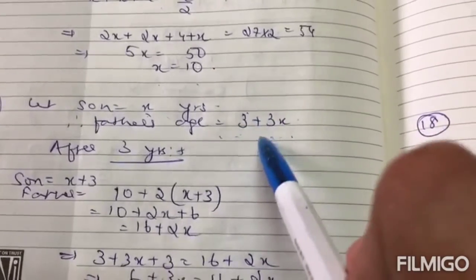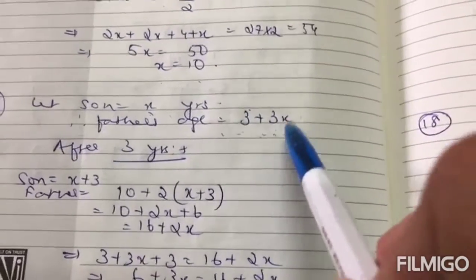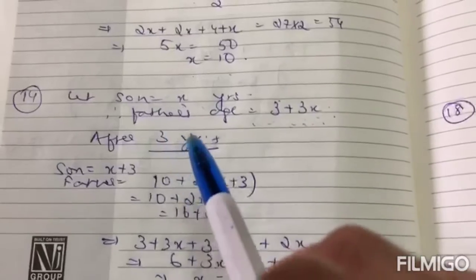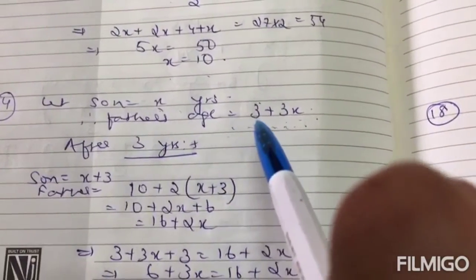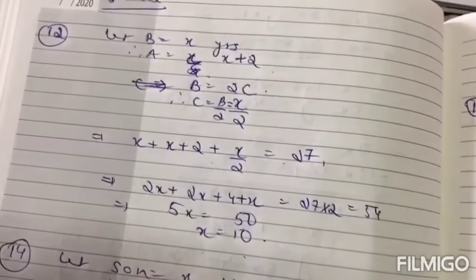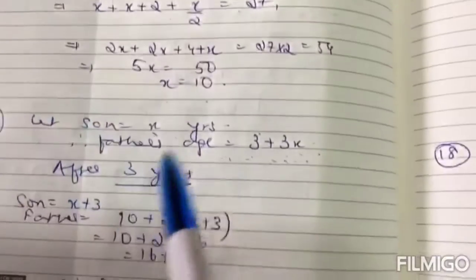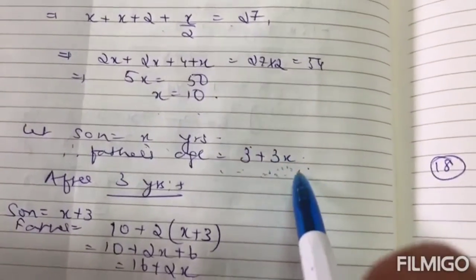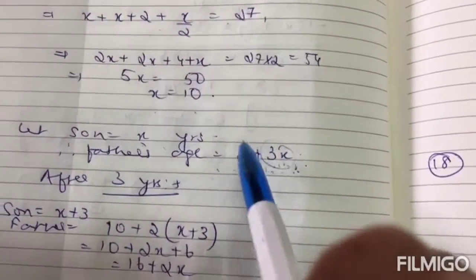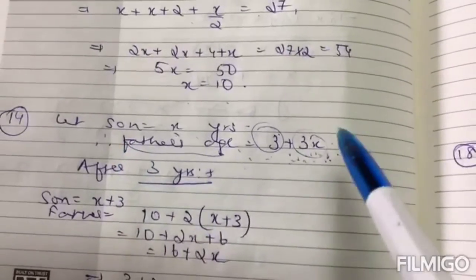So 3 plus 3 into X. Be very careful. The question clearly says the father is 3 years more than 3 times the age of the son. So 3 times X, which is the age of the son, plus 3 years is equal to father's present age.